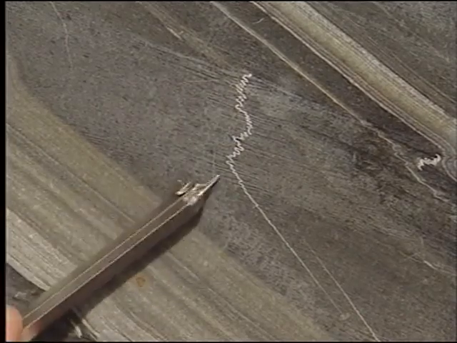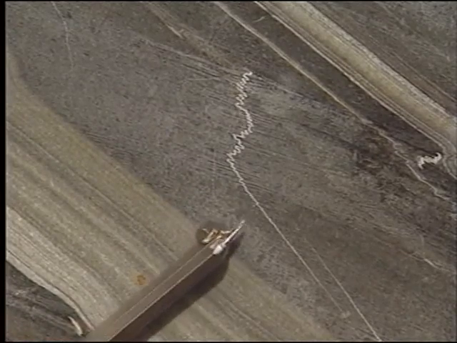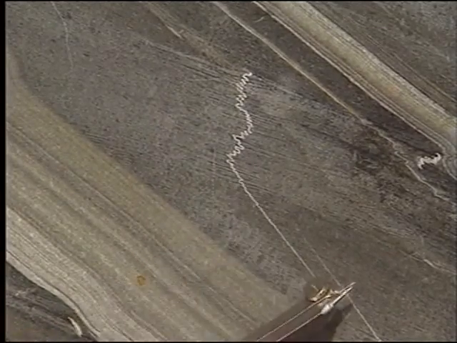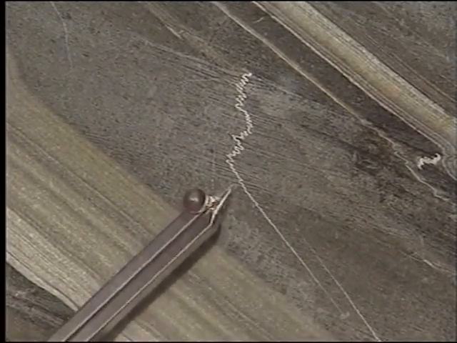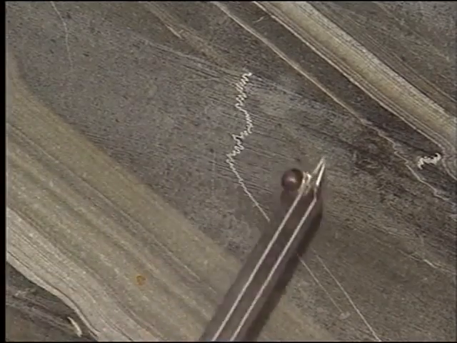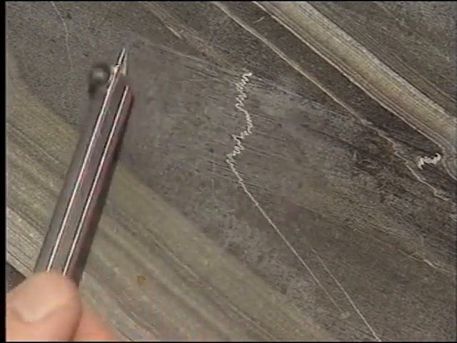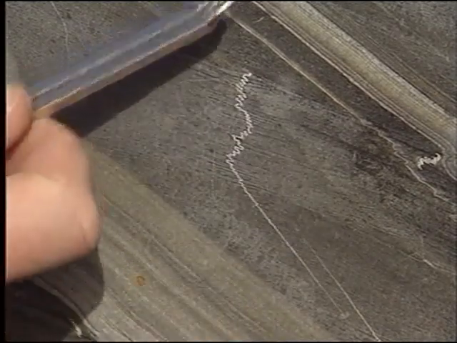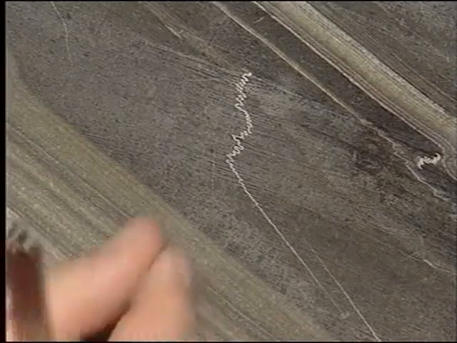Yet where this vein happens to swing round at a much more acute angle to cleavage, then here it's almost not shortened at all. That's because, imagine the strain ellipse looking like that. It's shortening a lot across the cleavage, but actually stretching in this direction.